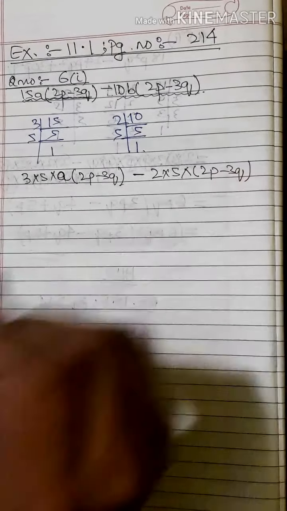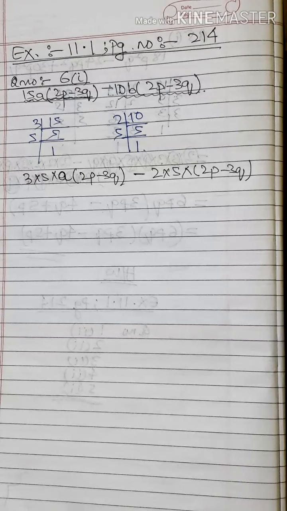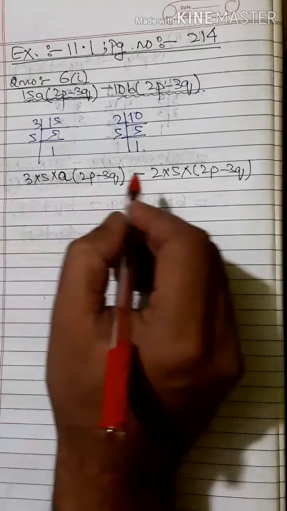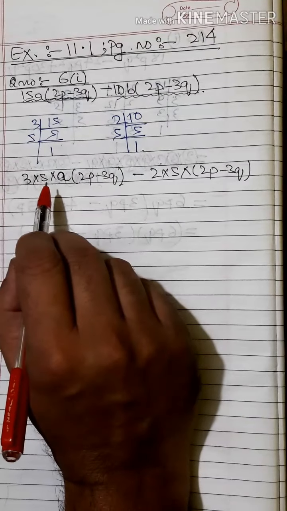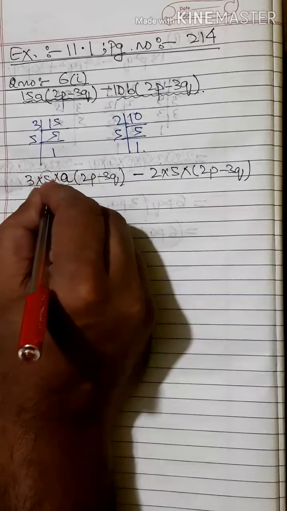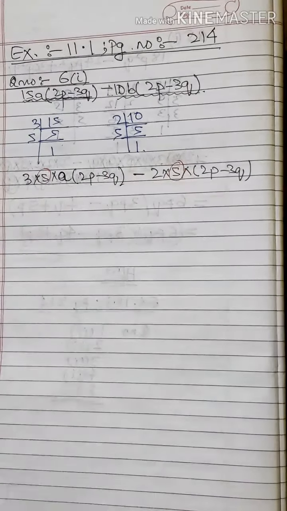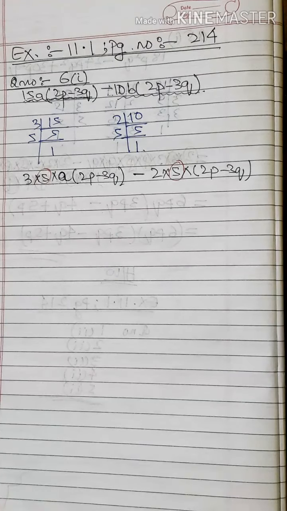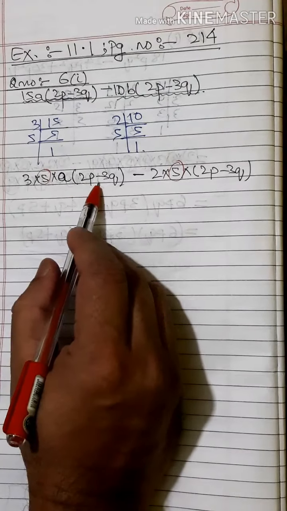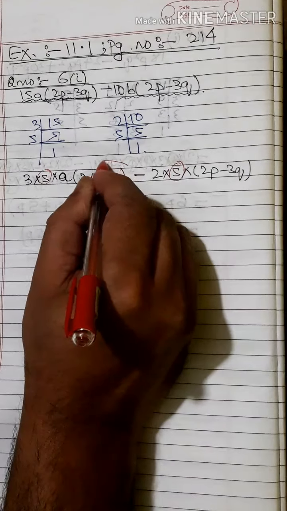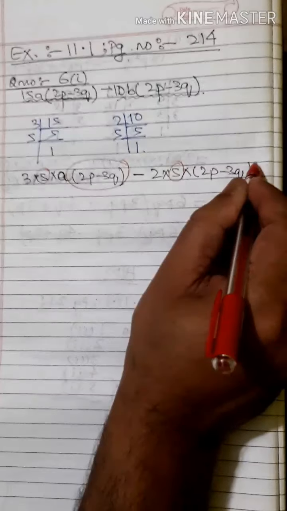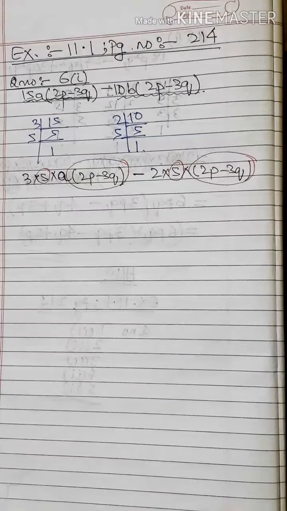(2p minus 3q). Now we'll try to identify the common factors here. If you closely look at both the terms, we don't have a 3 here, so 3 is not a common factor. We have a 2, but we don't have a 2 here, so 2 is not a common factor. We have a 5 here and a 5 here, so 5 will become our common factor. Then we go for the bracketed term 2p minus 3q, and again we have 2p minus 3q, so we can take the whole of 2p minus 3q as a common factor.